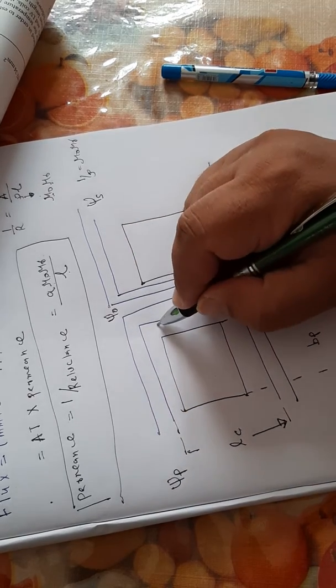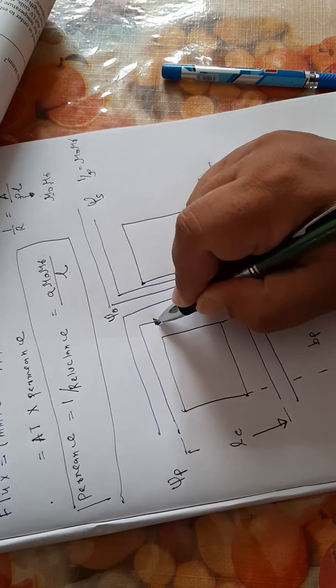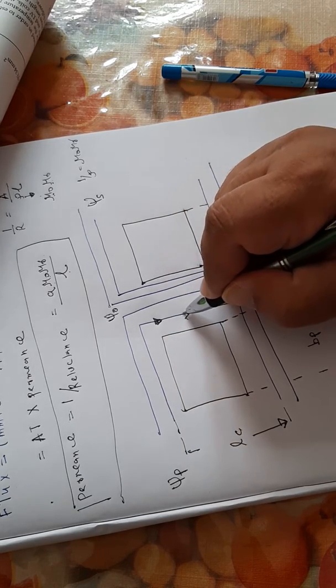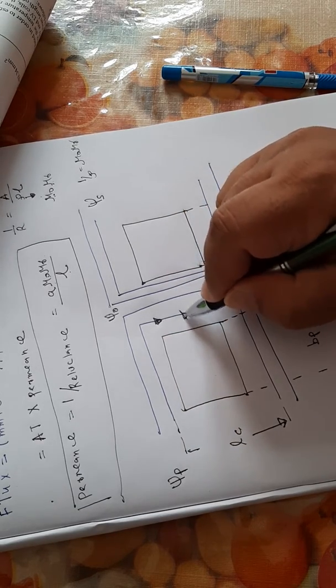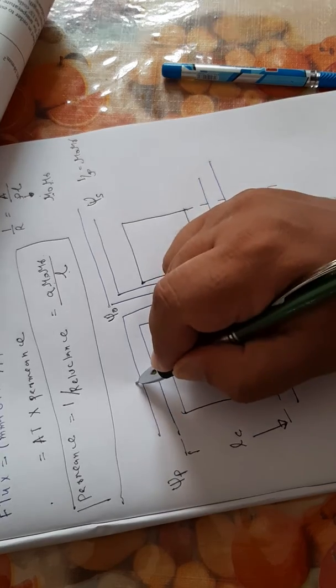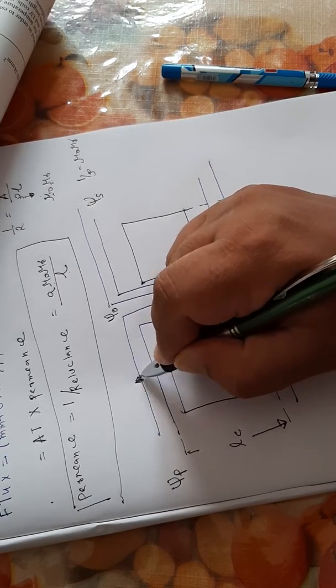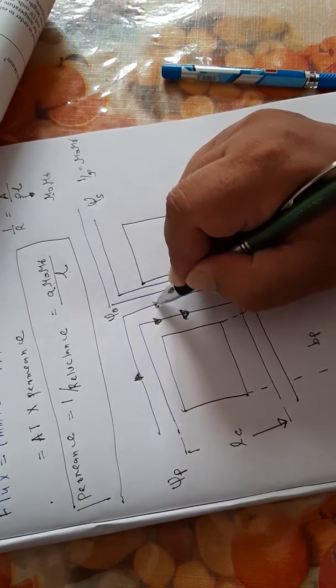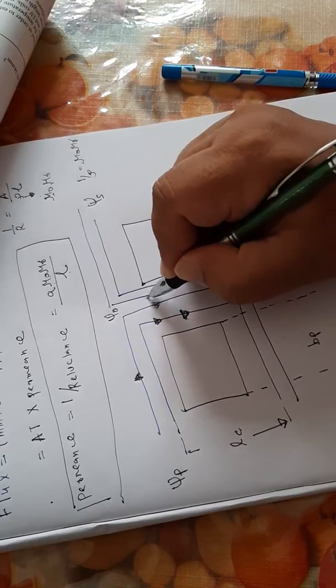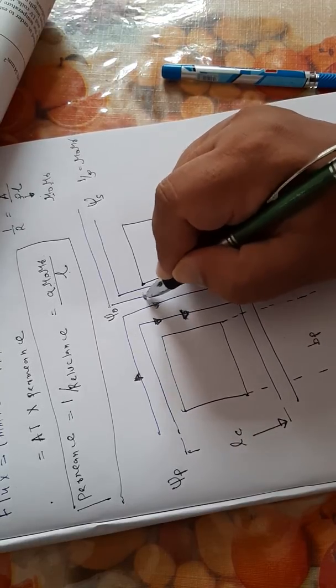We can call it a leakage flux. So if this is the direction of the flux from here, you can see this is the direction here, and here we have another direction. Similarly here we have it like this.